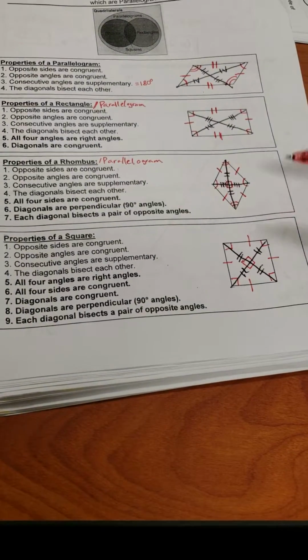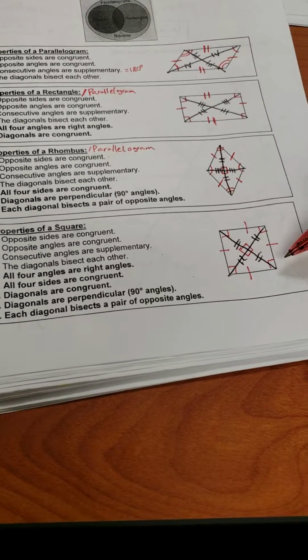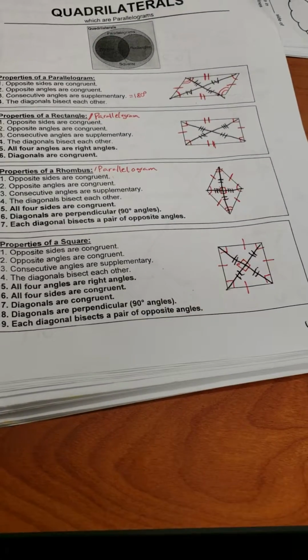So you can use these pictures to answer questions, okay? Because all I just need you to know is basic stuff, all right? And you can use this to refer to.